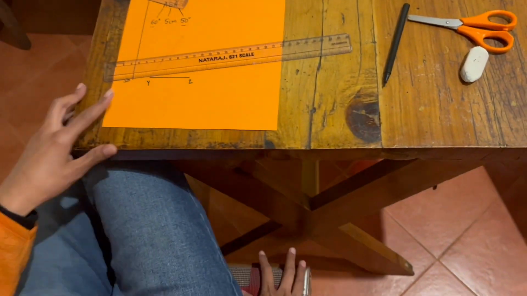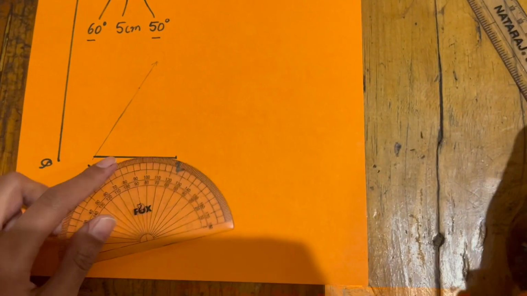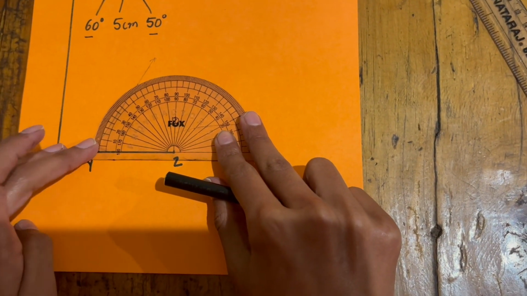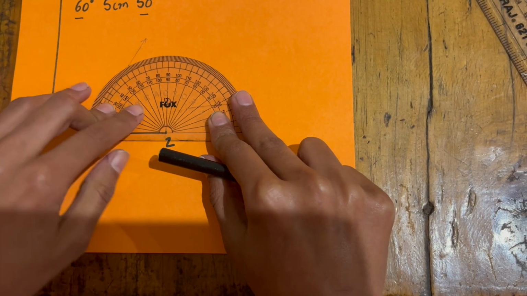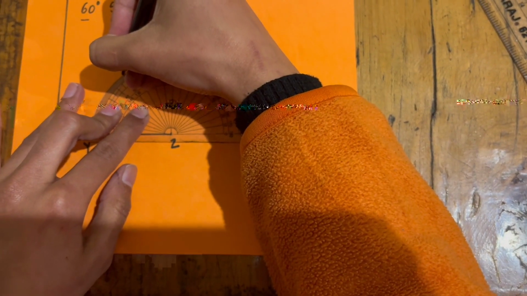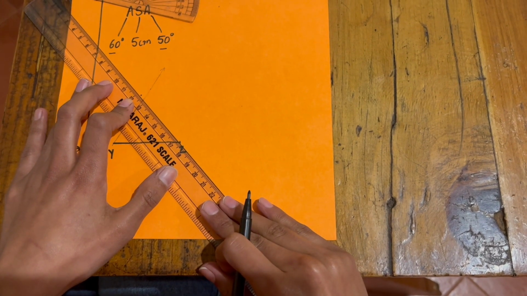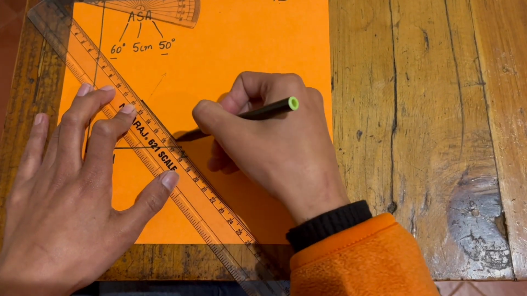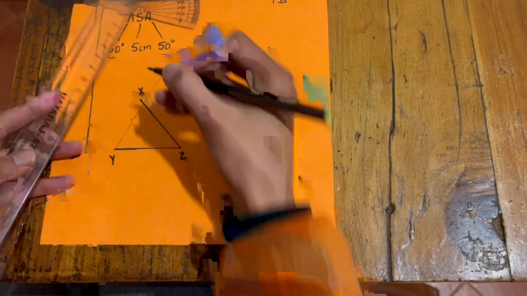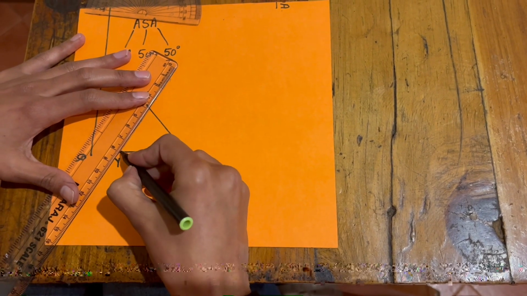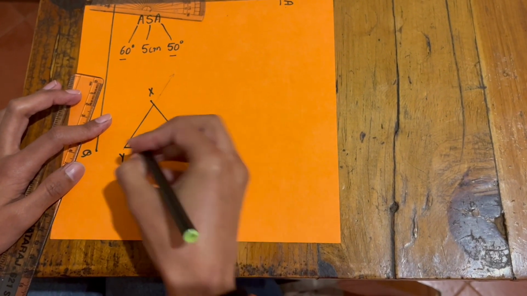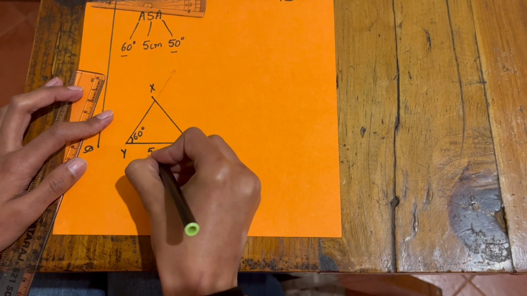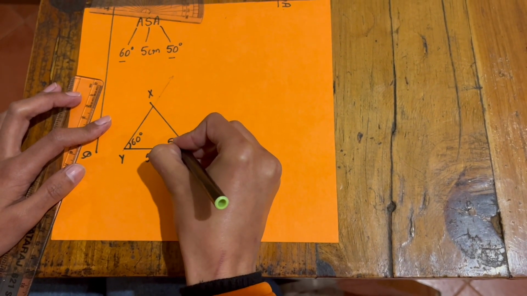On the other side, we have 50 degrees. Here is the 50-degree mark, and I'm going to join these two points. And we have a triangle with the condition angle, side, angle: 60 degrees, 5 centimeters, and 50 degrees.